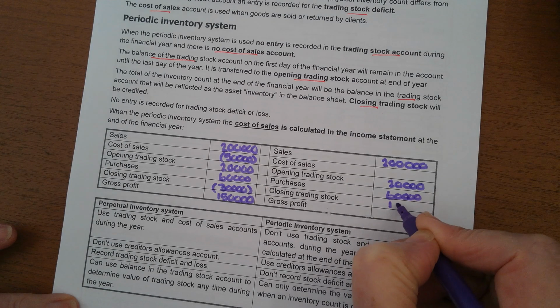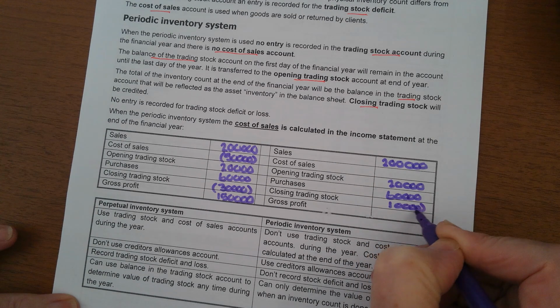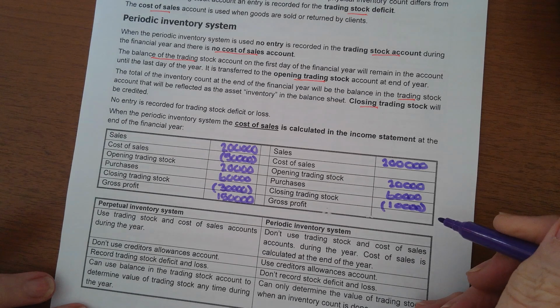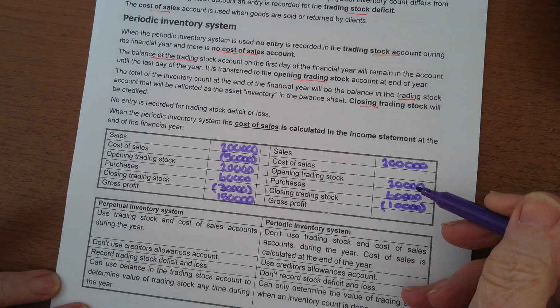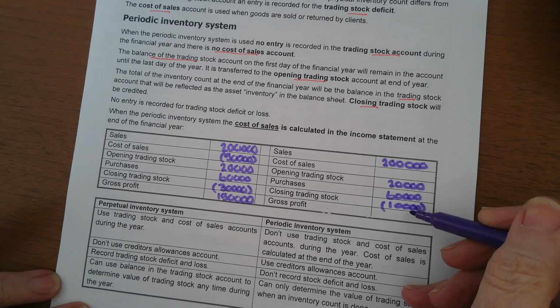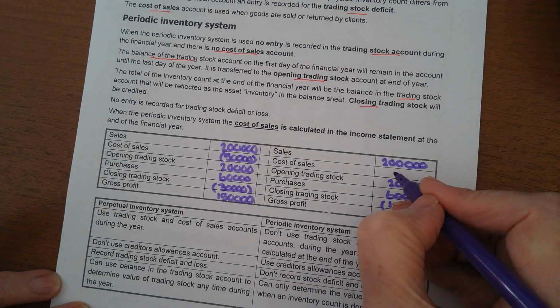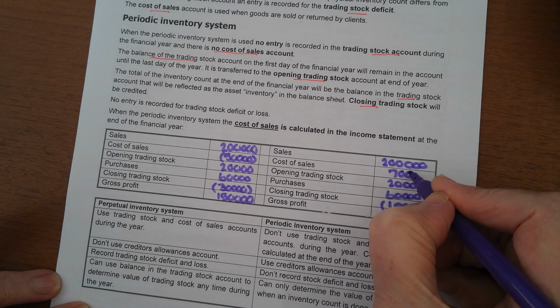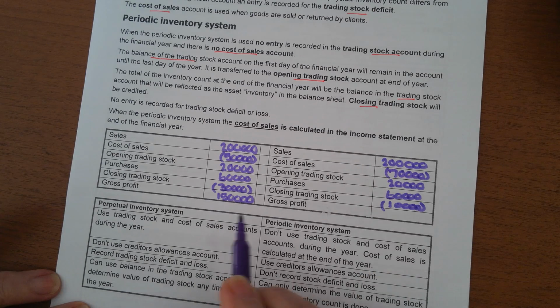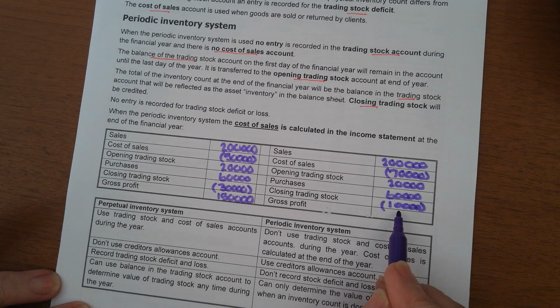But now I've only got 10,000 closing inventory. So we've lost inventory during the year. Now if I calculate the cost of sales, 80 minus 10 gives me 70. So my cost of sales is 70.